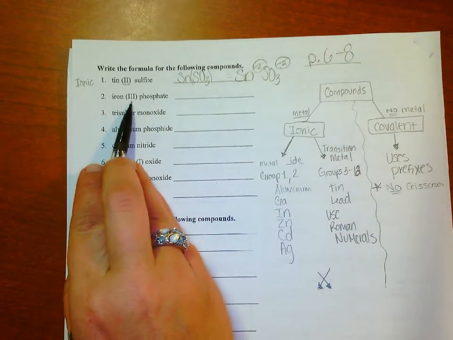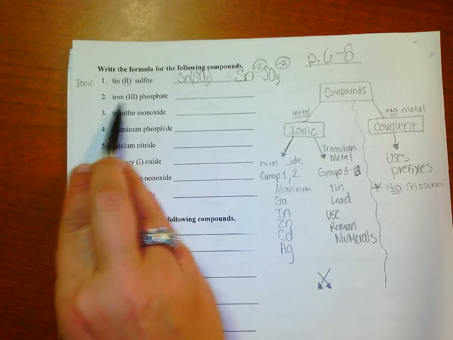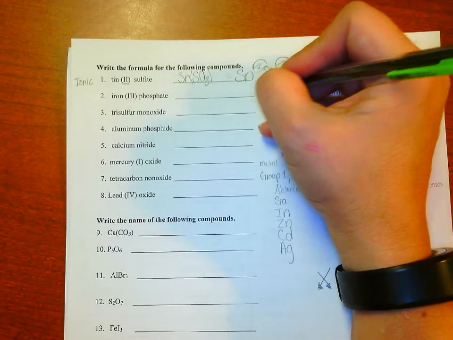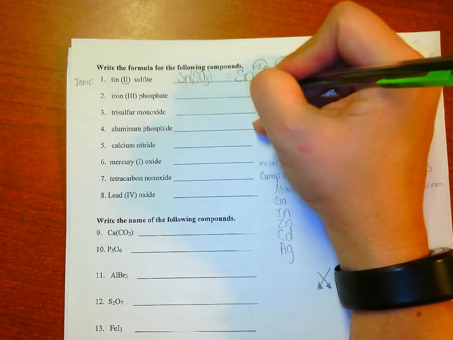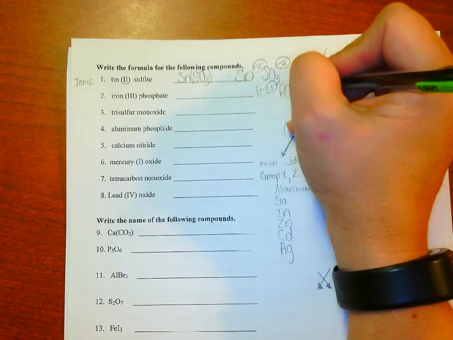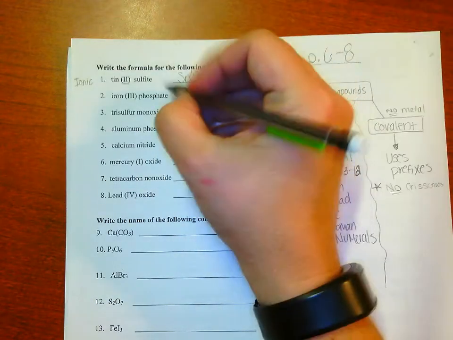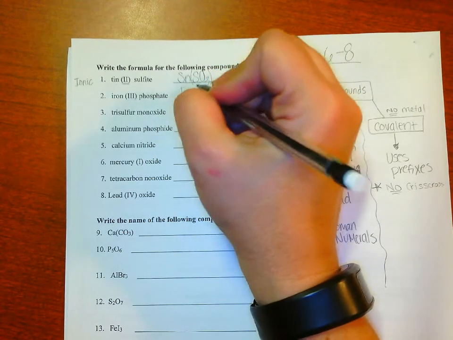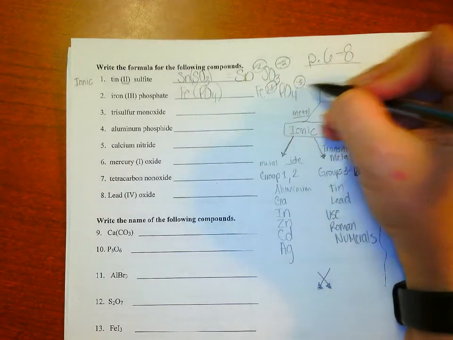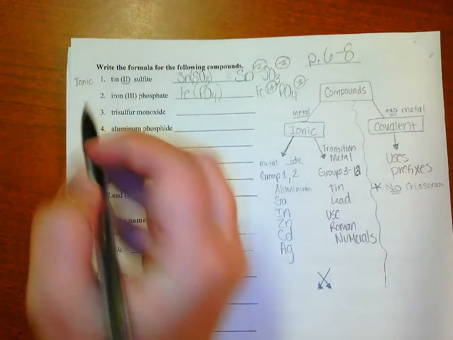So the next one is obviously the same thing. We have to crisscross because we see a Roman numeral. And this would cancel out very similarly because iron is 3 and phosphate is 3. So it would just be FePO4 because the 3's would cancel.